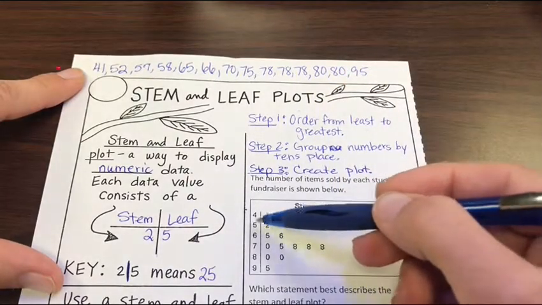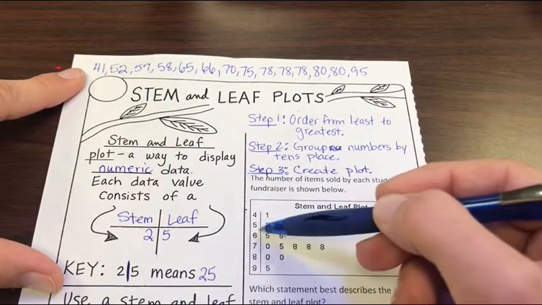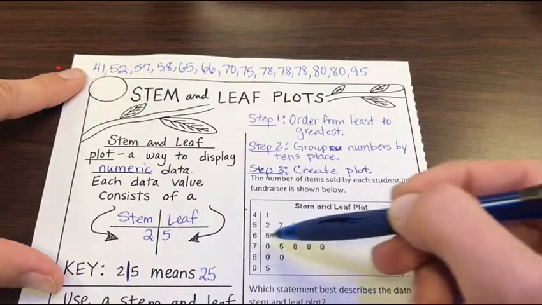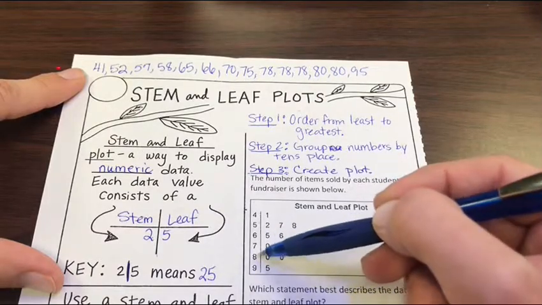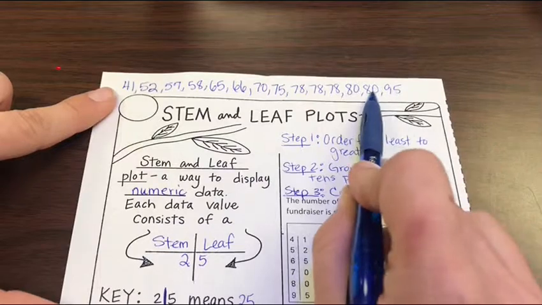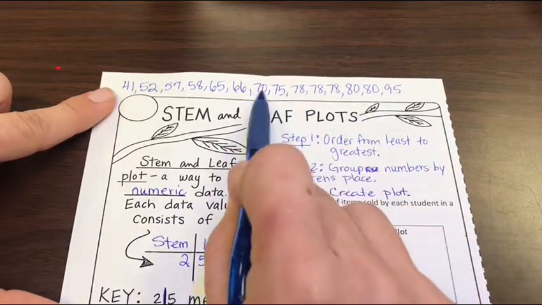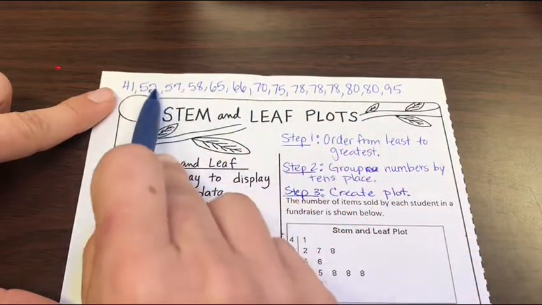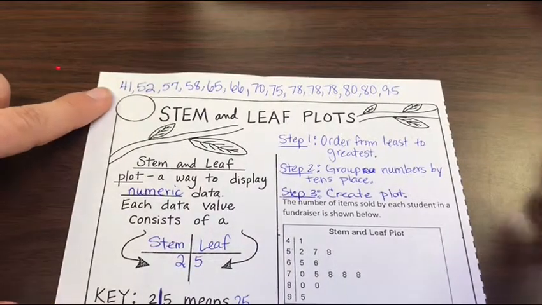So I'm going to make sure: 1, 2, 3, 4, 5, 6, 7, 8, 9, 10, 11, 12, 13, 14. Okay, I didn't miss any numbers.